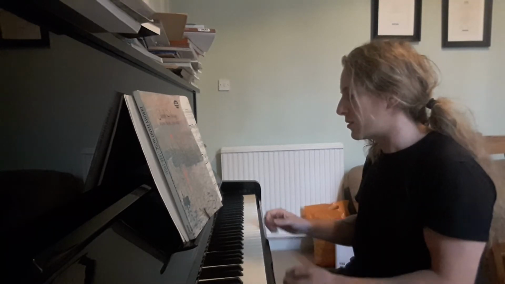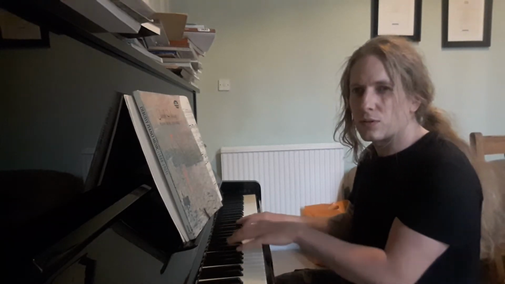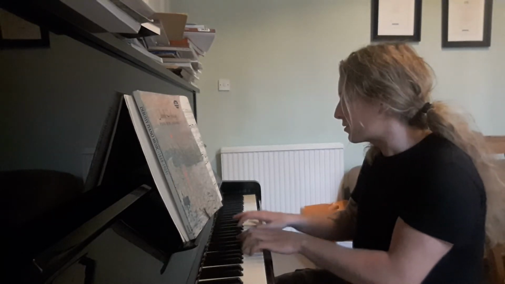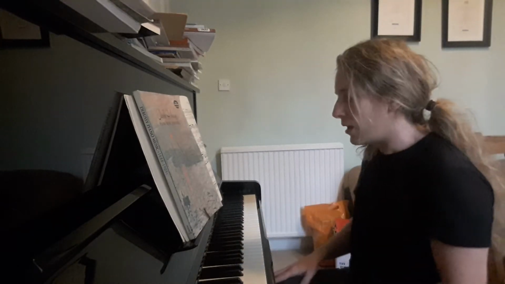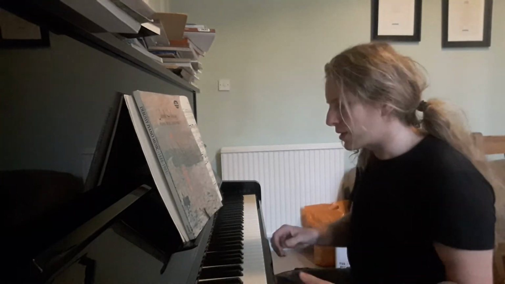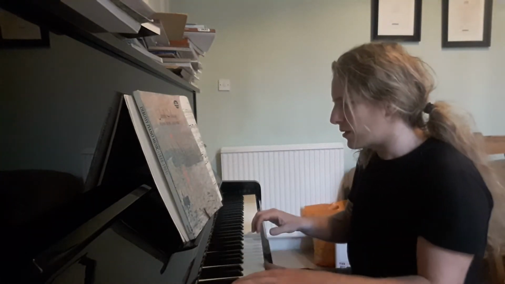Another thing, of course, is again parallel chords with things like ninths. A very orchestral sound. That's slightly more Debussy. These sounds, in terms of harmony, are far more Debussy sounding.